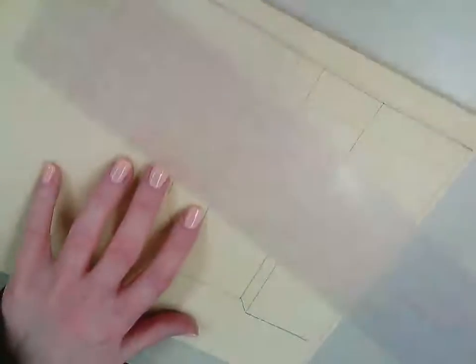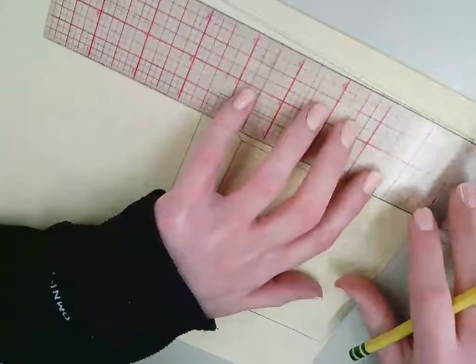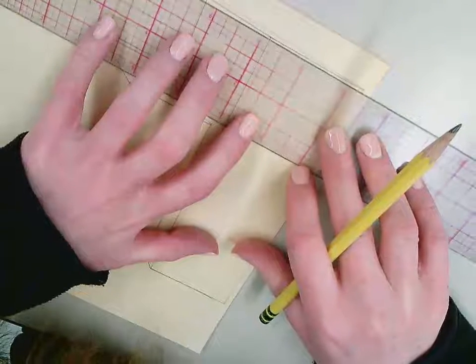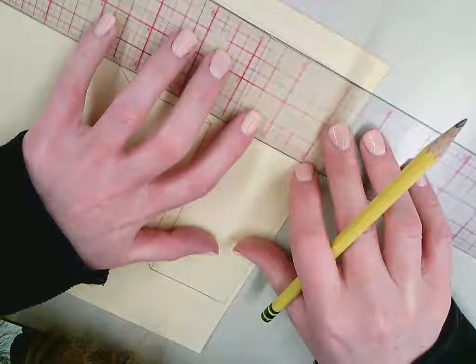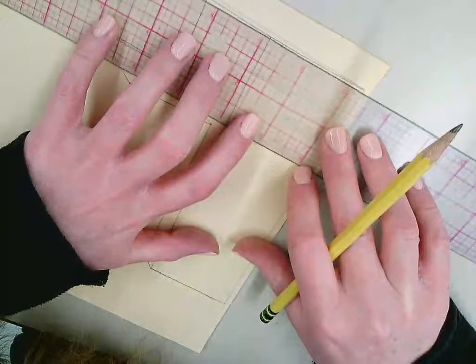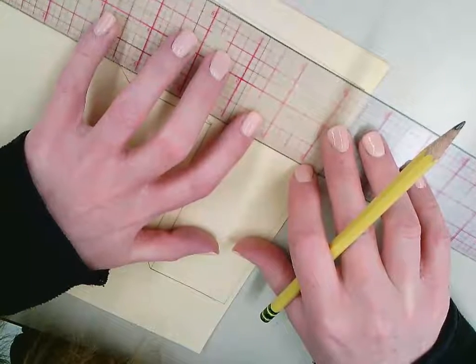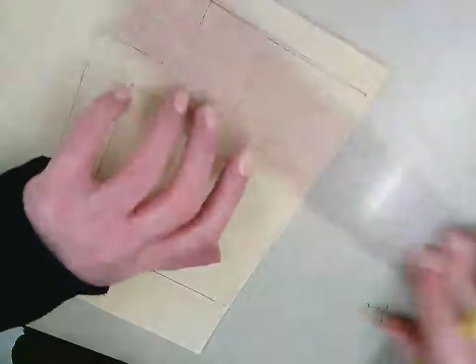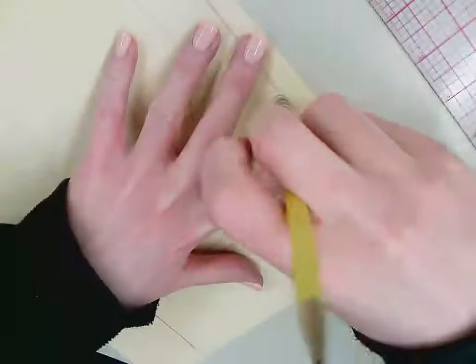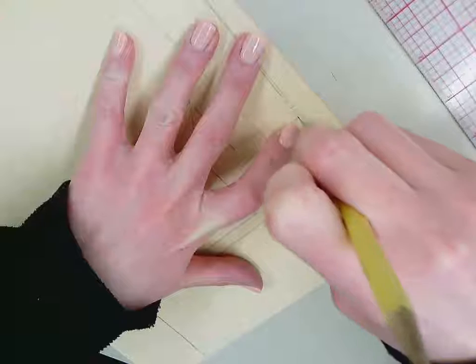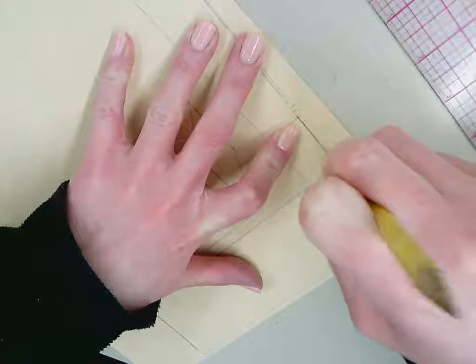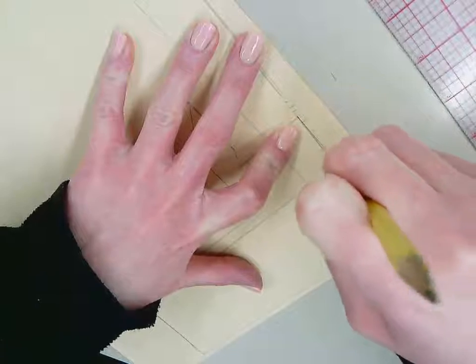So we're going to go like this. This is going to be a very small line. Line it up, barely moving it. It's just going to be a tiny, tiny space, but it's still there. Gotta be careful when I erase, but it's still there.